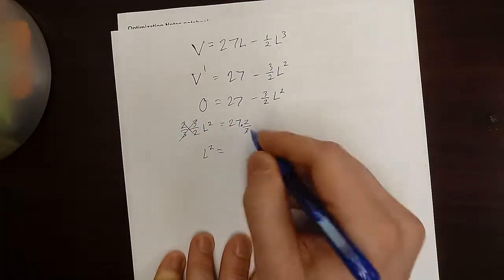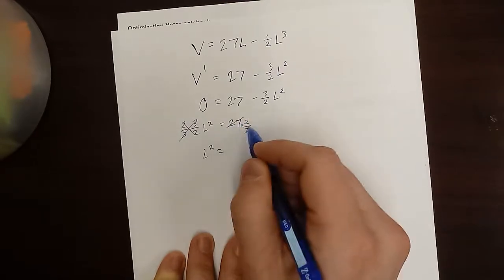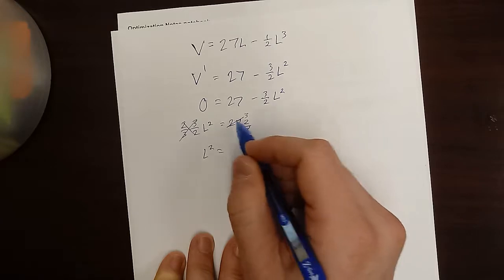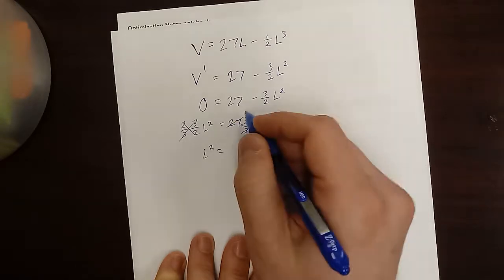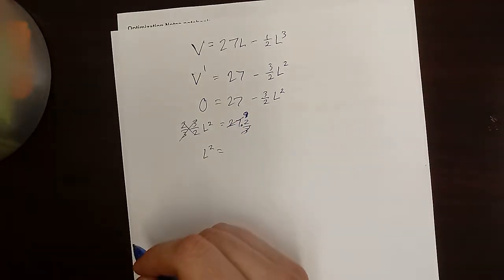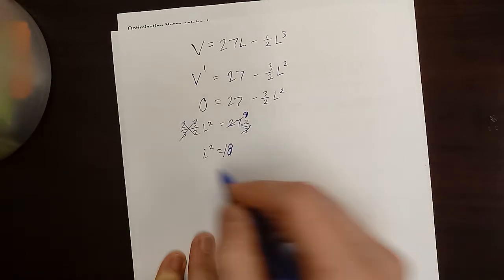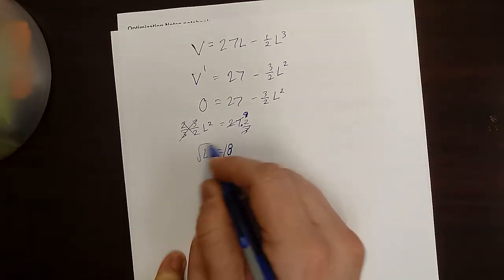So L squared is equal to 27. Well, let's see, 27 and 3. Wait, 27 divided by 3 is not 3. 27 divided by 3 is 9. So we have a 9 left. So 9 times 2, 9 times 2 is 18. Alright, and then we'll take the square root.